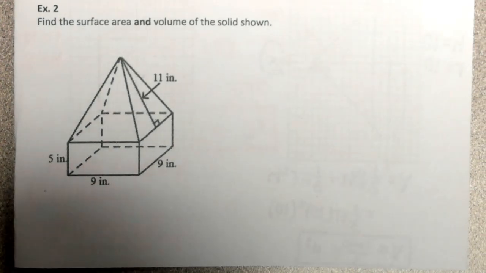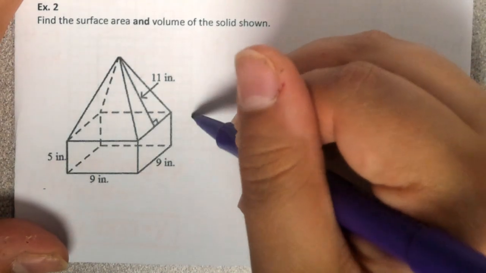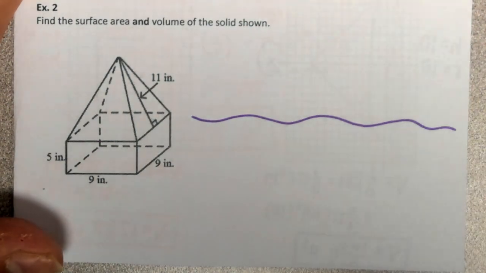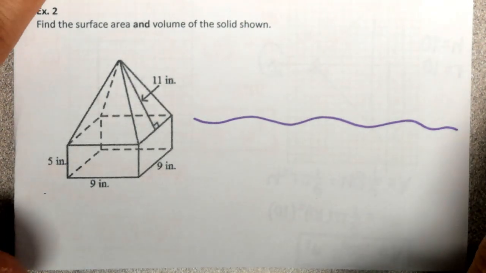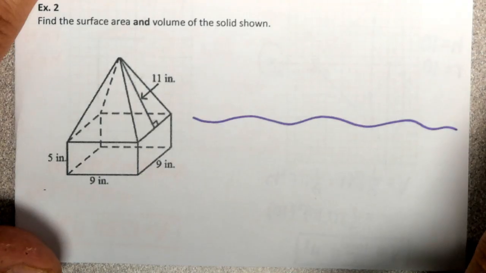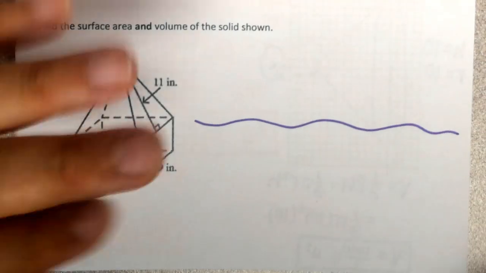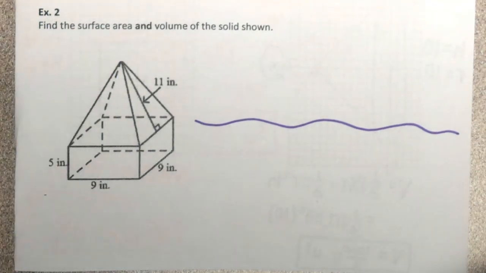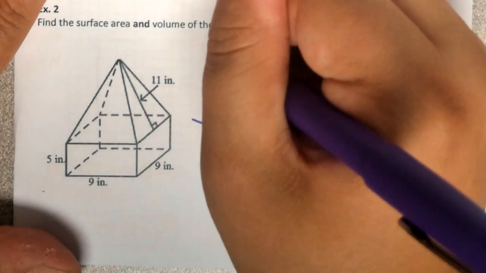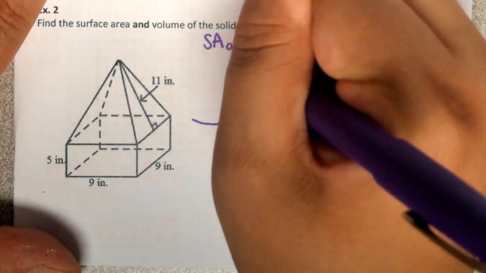Last one. This wants us to do what? Find the surface area and volume. So, y'all, anytime you see surface area, especially of composites, I want you to think about what you would paint. If you were going to paint this, what would you paint to find the surface area for all of it?